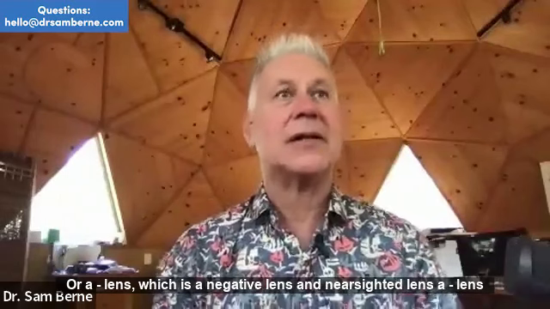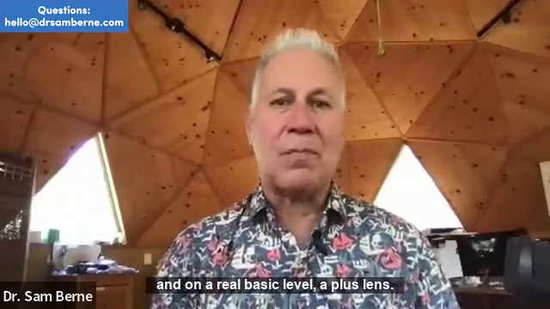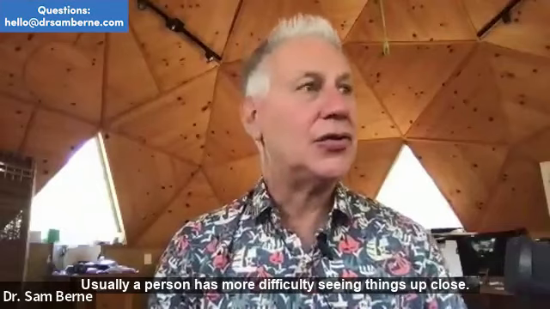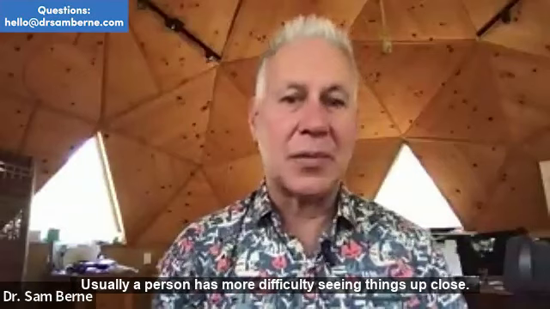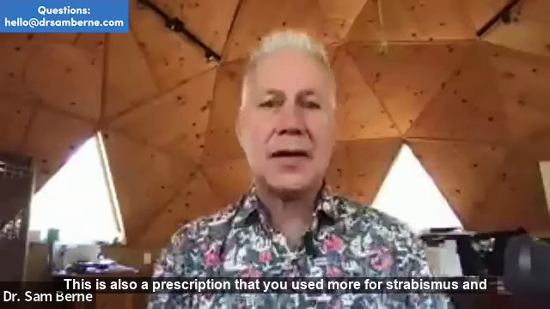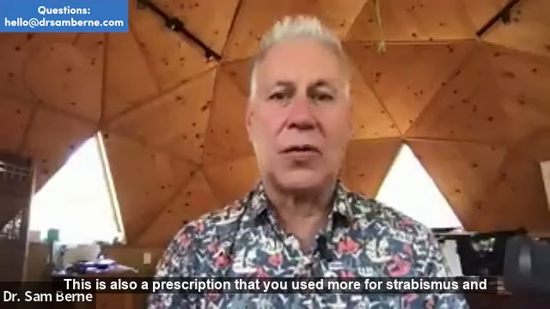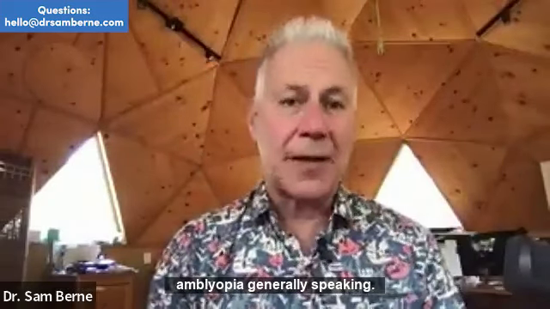On a real basic level, with a plus lens, usually a person has more difficulty seeing things up close. This is also a prescription that's used more for strabismus and amblyopia, generally speaking.